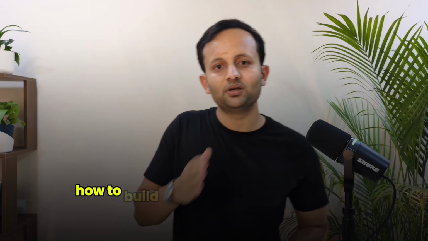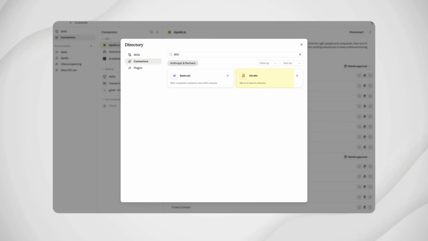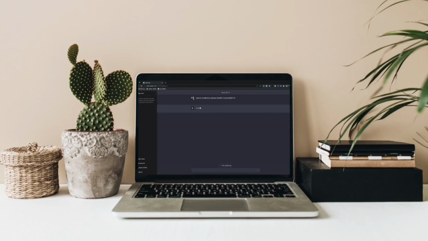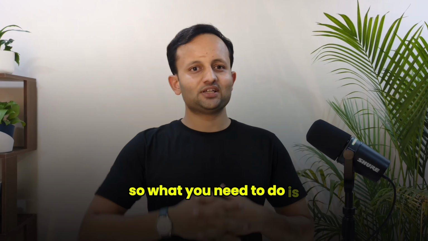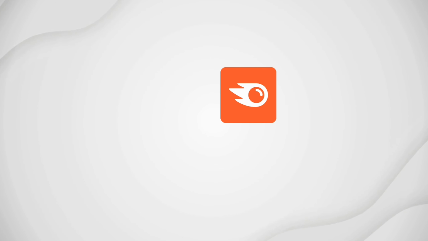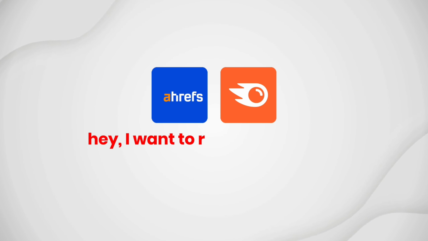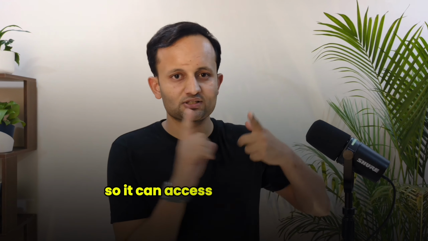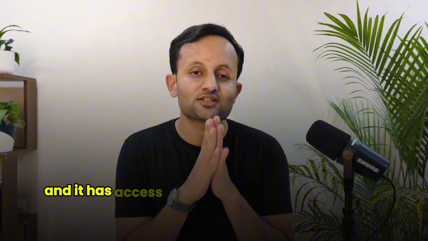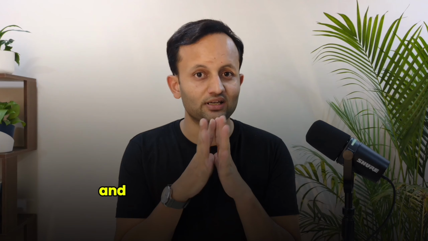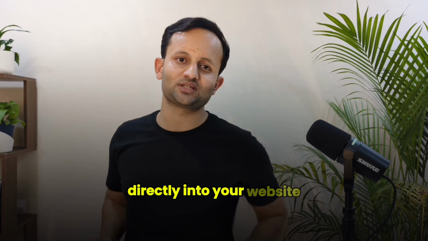Now the question is how to build these use cases into a system. Claude has multiple connectors, as I said. Now it has connectors like Ahrefs, it has connectors like SEMrush, which eventually get you the top keywords which help the website rank among the top AI search engines. So what you need to do is connect your Claude with your SEMrush, and connect it with your Ahrefs, and then ask, hey, I want to rank my website, find out the keywords for me. And then Claude has access to all your tools, so it can access those keywords. It knows your website, and it has access to the code base of your website, and it can write a blog, and it can embed those keywords directly into your website. And this is how you can build a complete system, and it's very, very simple.